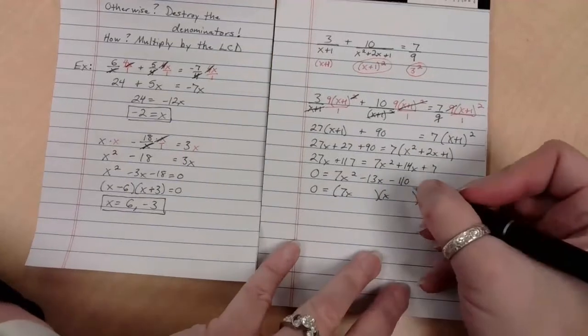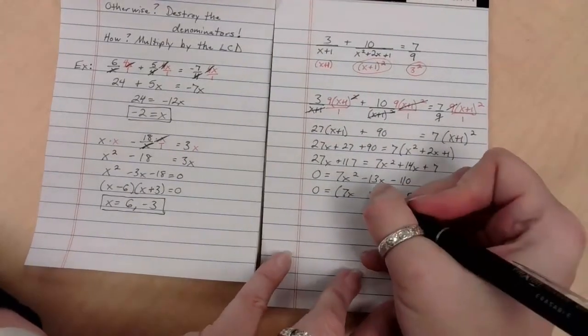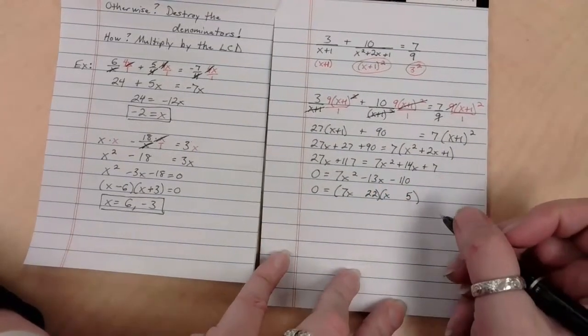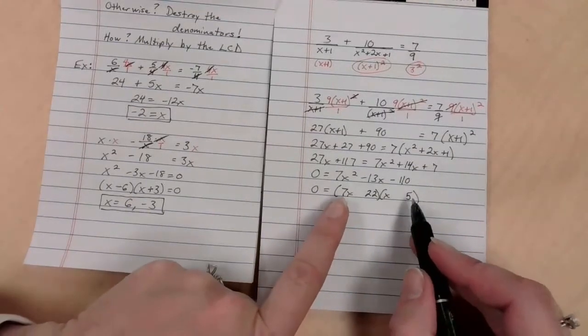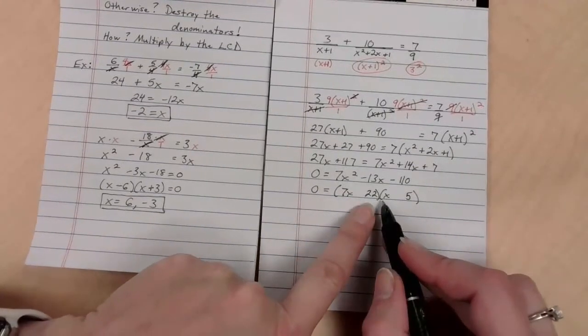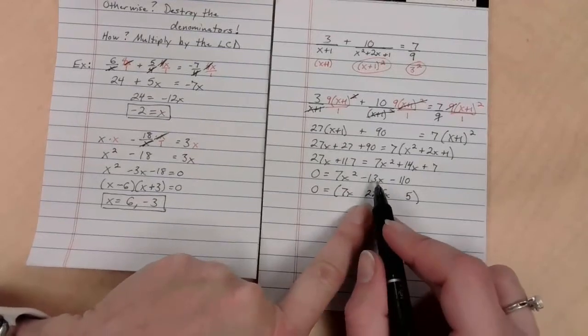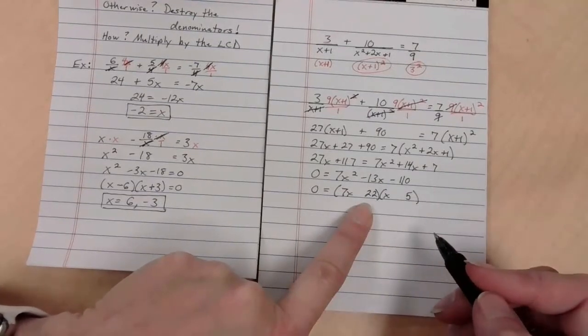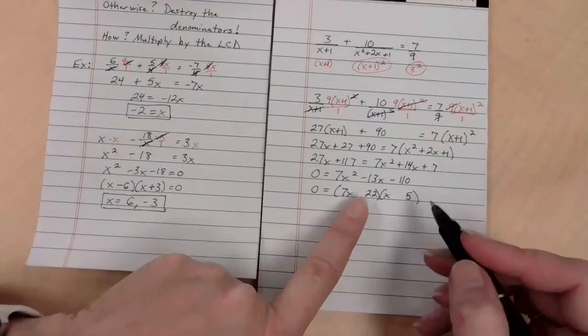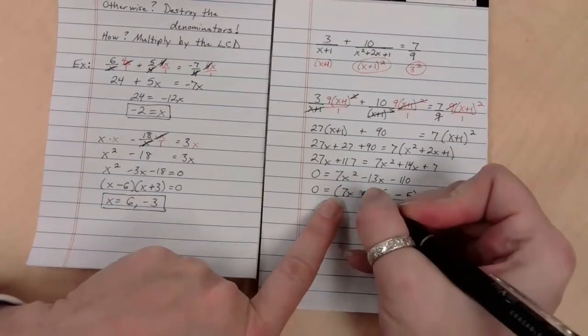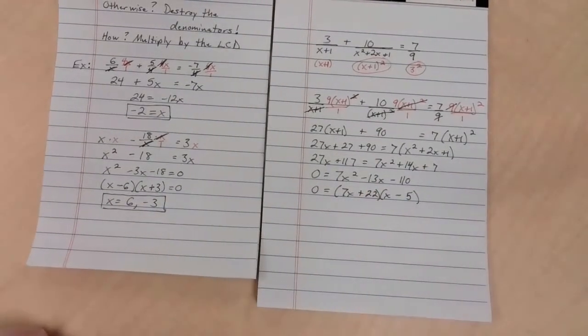Ooh. 5, 22. Check my OI for foiling. Outer is 35, inner is 22. 35 and 22, we can make the 13 there. We can do this. So we need to do a minus 35 and a positive 22. There we go. That actually factored.